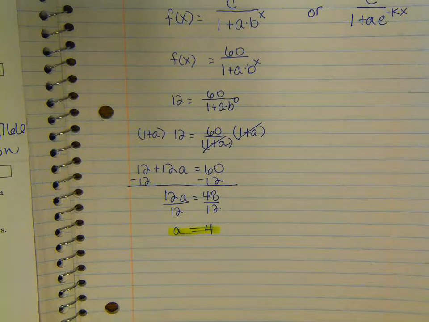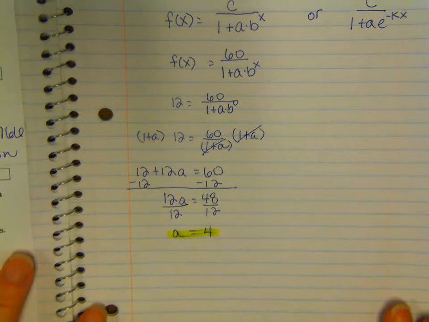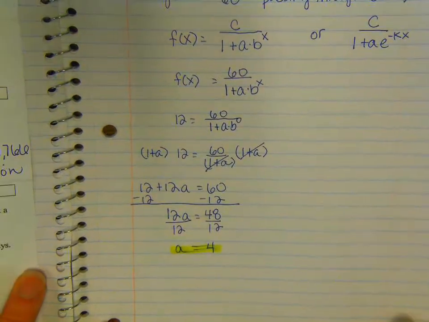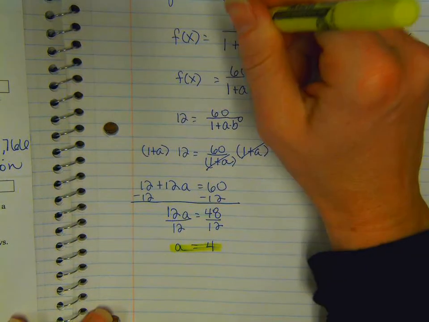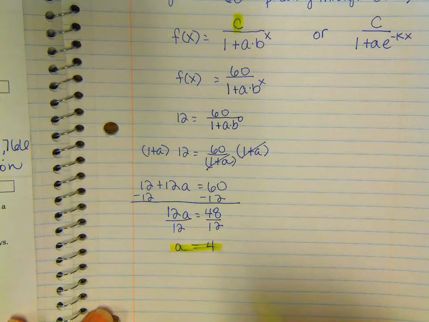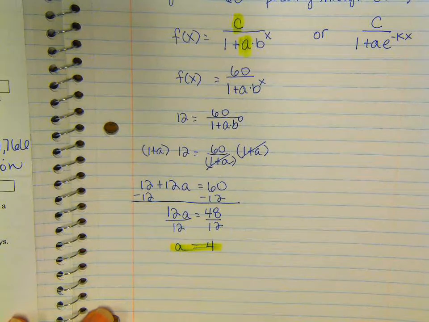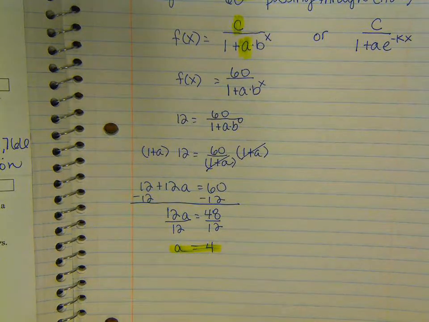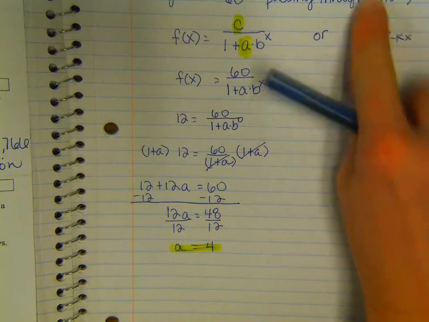All right. So now in my general equation, I know C. It was 60, right? Now I know A. What's A? 4. Now I'm going to use the same process to find B. Are you given another point? 1, 24?